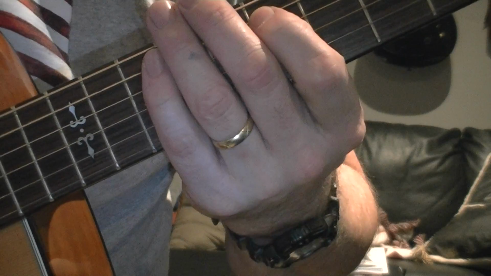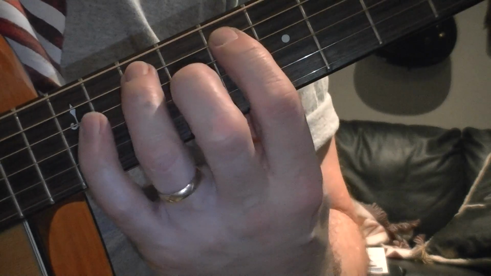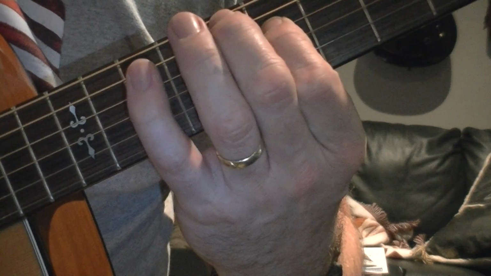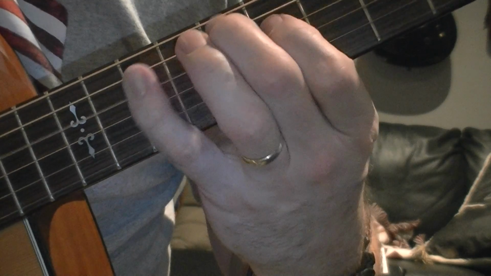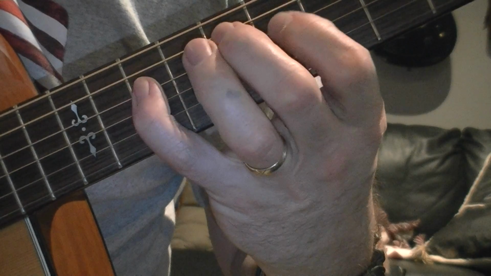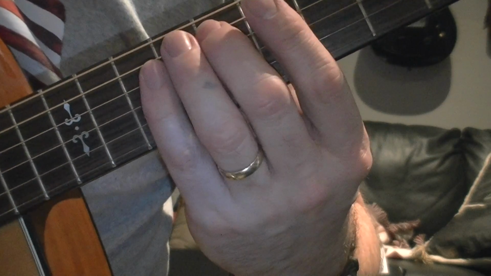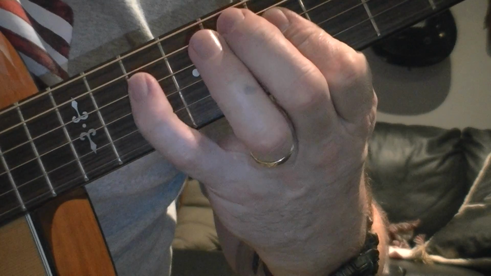So now we went through the 1, 2, 3. We're going on to the 4th, which is F. We're going to skip that 5th, and we're going to hit that 6th, and we need that 8th. So that would be the 1, 3, 5 of that chord, which is F, A, C.